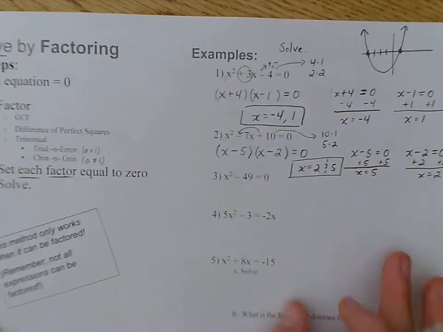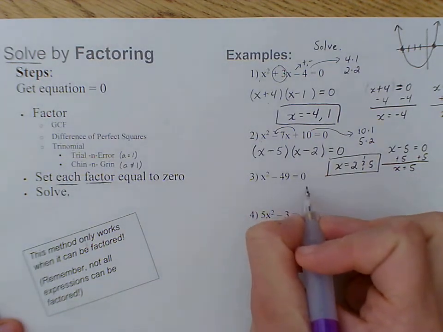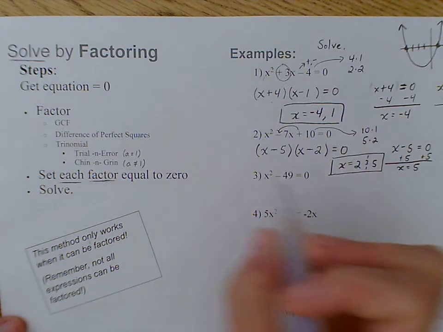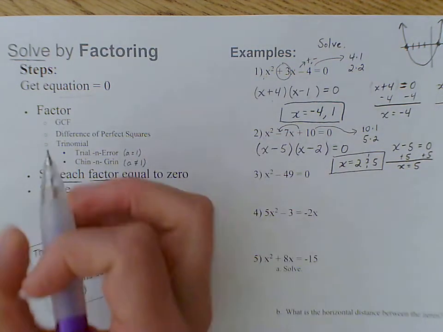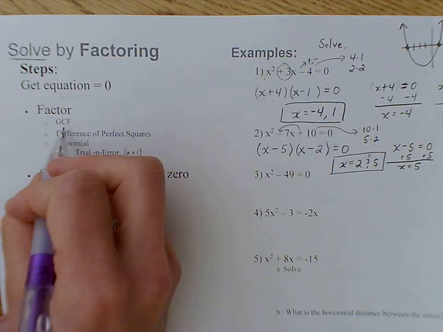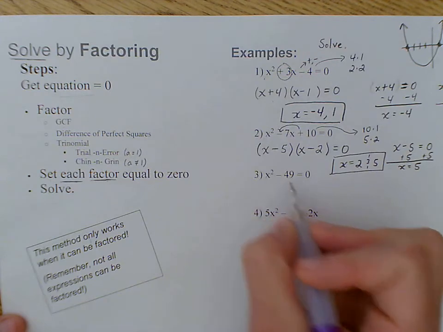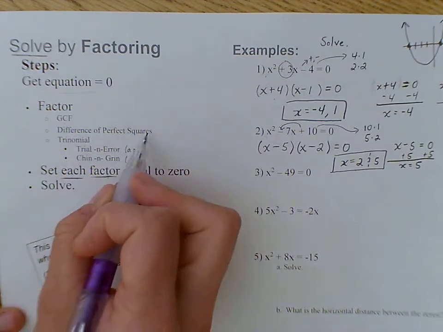All right, so let's do another one. What if we had to solve this one by factoring? So if I was solving this one, same thing, make sure it's equal to 0, and it is. Look for a GCF, doesn't have anything in common, and then is it a binomial or a trinomial? This one's only got 2 terms. So that means I'm going to see if I can factor it with the difference of perfect squares.